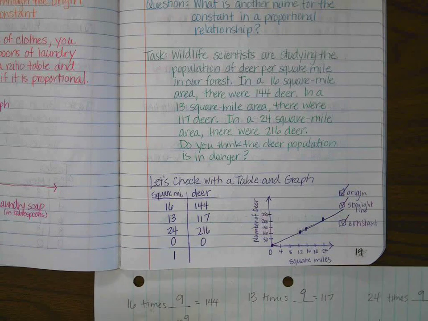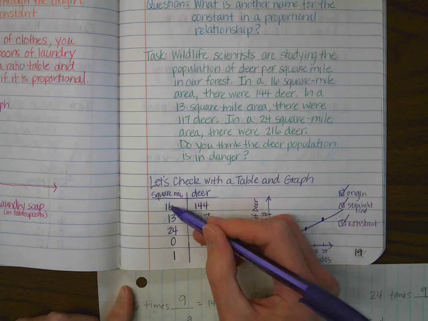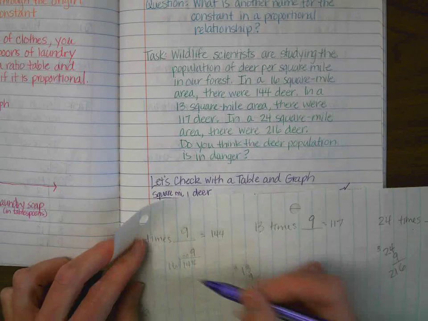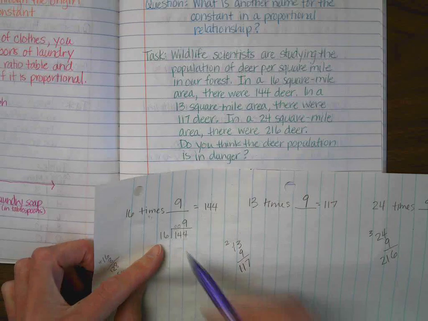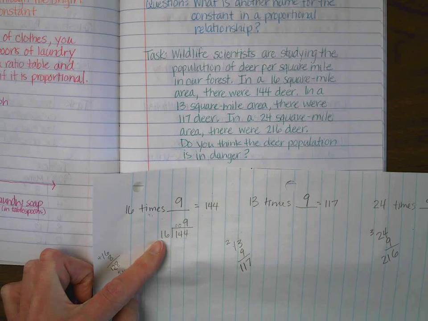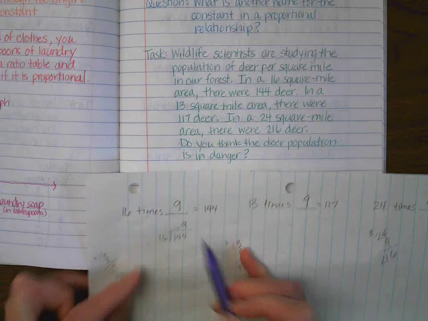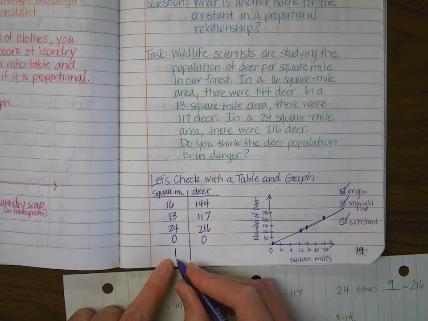And we can, because basically what we're doing with that, if you go back to my work, how do you get from 16 to 1? That's right, you divide by 16. And then what you do to one side, you have to do the other, which we already did. We did that right here, yes, to find the constant. 144 divided by 16 equals 9.